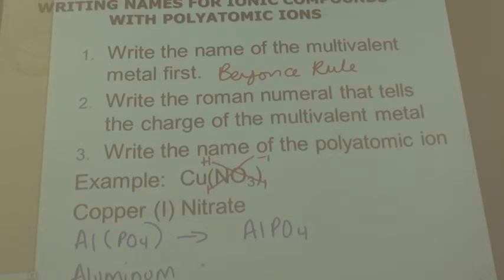Roman numerals or not? Yes. No. Why not? Aluminum is in Azkaban. What part of Azkaban is it? Right there, aluminum. This is silver, this is zinc, this is cadmium, this is aluminum. Silver, Ag, Zn, Cd, Al. Got it?